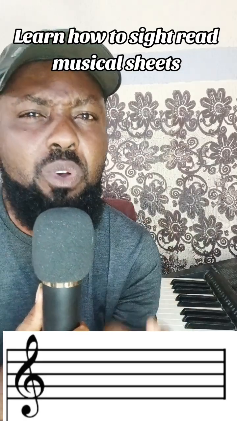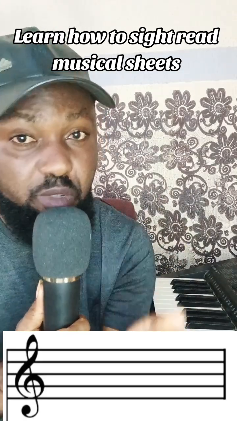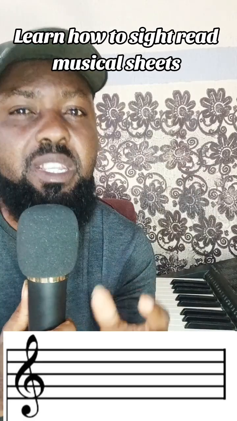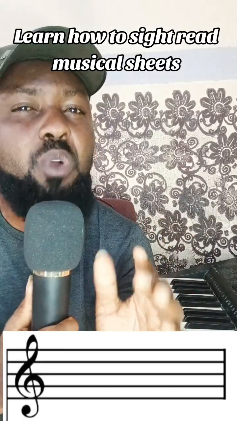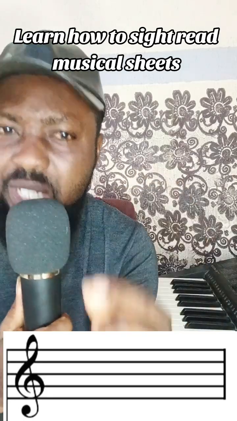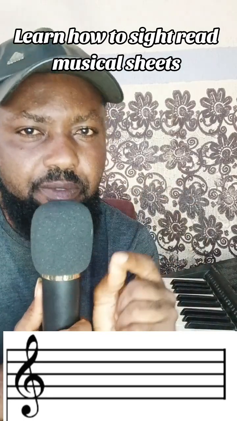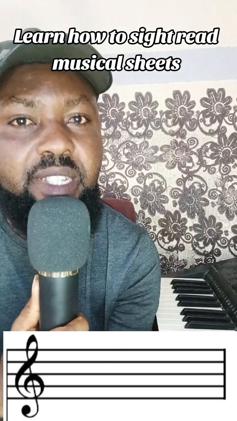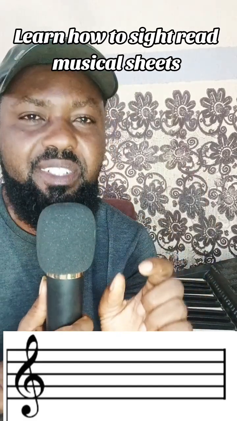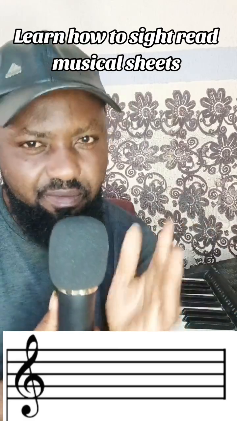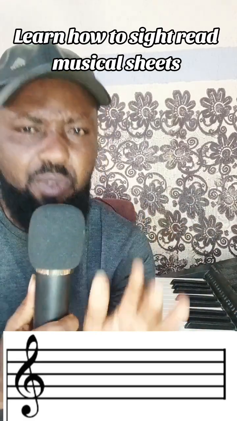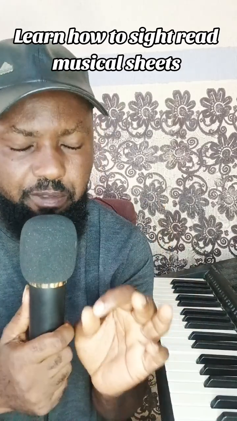The treble clef is also called the G clef, which I've told you before, because the symbol itself curves around the second line of the staff, which represents the note G. Let me not bring much about this. Now we are talking about the treble clef.